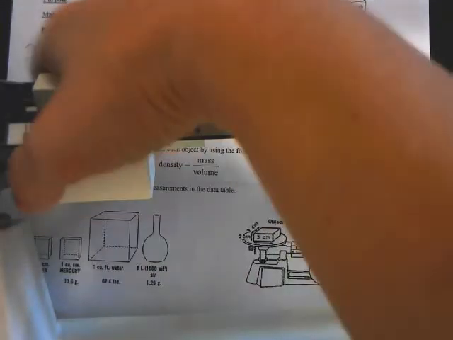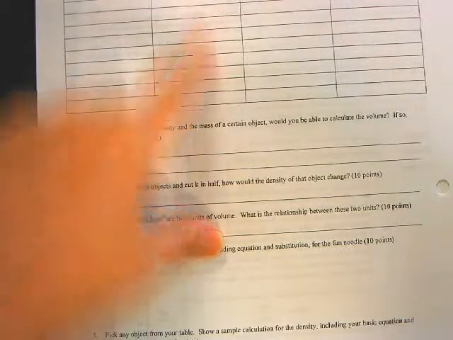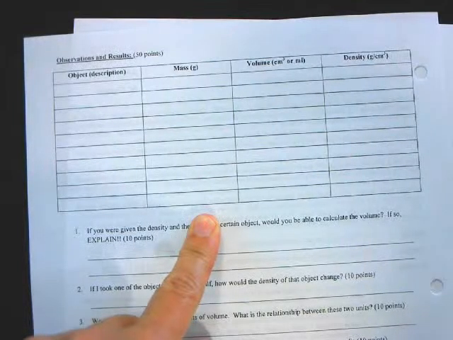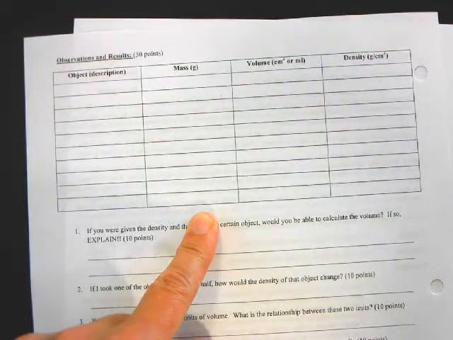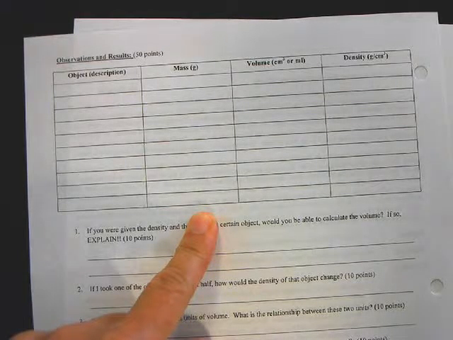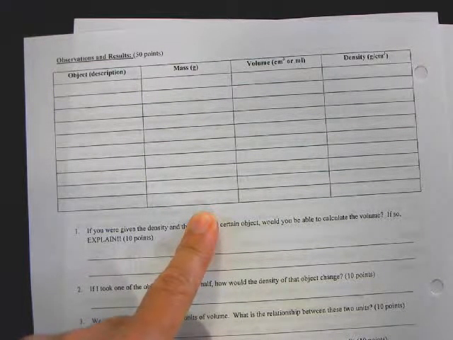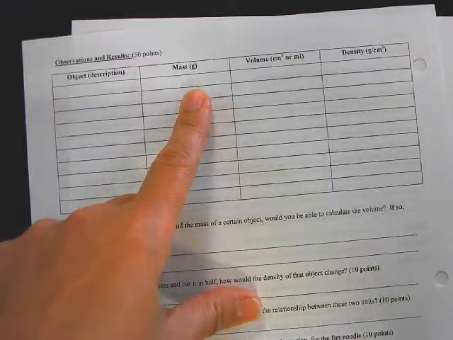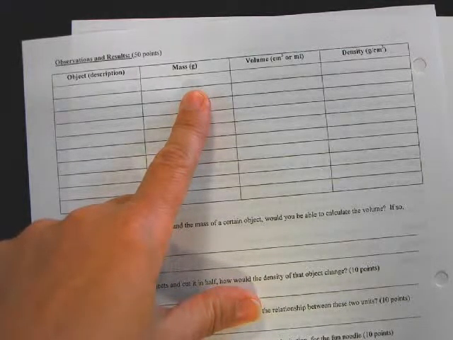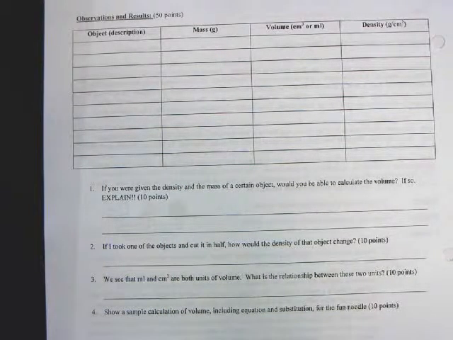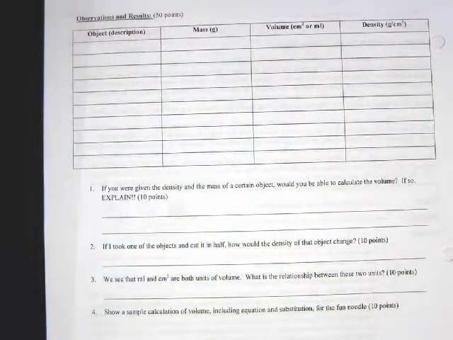So when I'm looking at your lab and at your measurements in grams, every value should be to a hundredth of a gram. If something was exactly 50 grams, am I going to write 50? No, I'm going to write 50.00 grams. That is the correct way to measure, again, using any instrument.